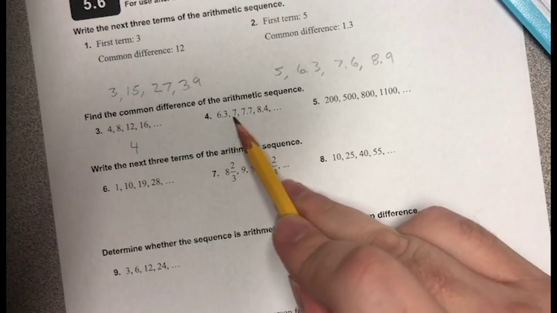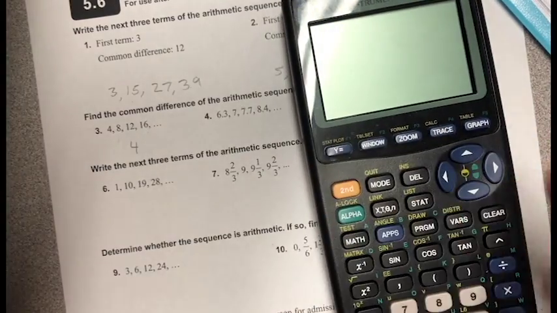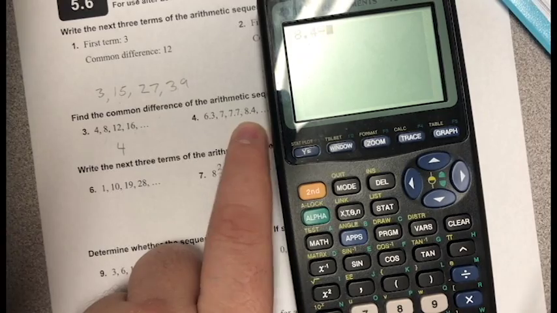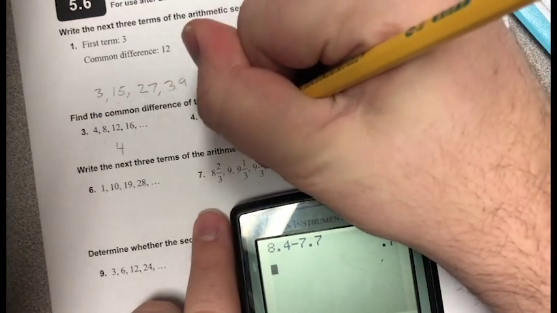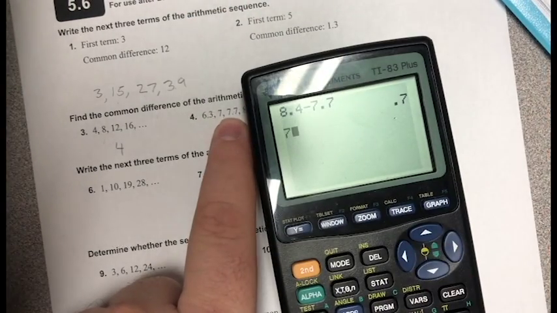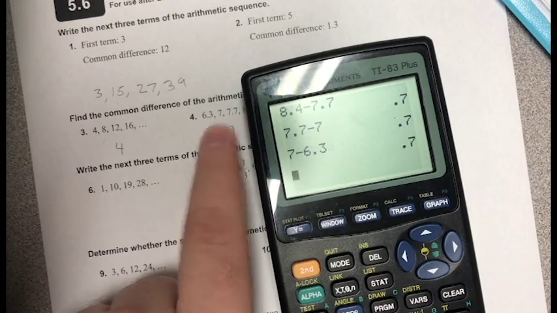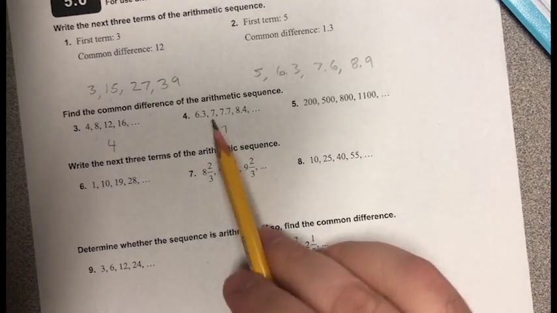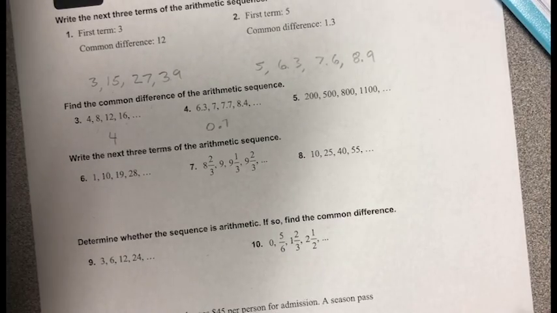Now, if we look at this one, it gets a little bit more complicated because we're working with some decimals, but hey, we can kind of figure it out. So let's work ourselves backwards. We have 8.4 minus 7.7. That's a difference of 0.7. So I'm just going to write that down. Now let's do the next one. 7.7 minus the second term. Hey, that's also 0.7. And now 7 minus 6.3 is also 0.7. So the common difference of each and every one of these from one term to the next is 0.7, which is 7/10.